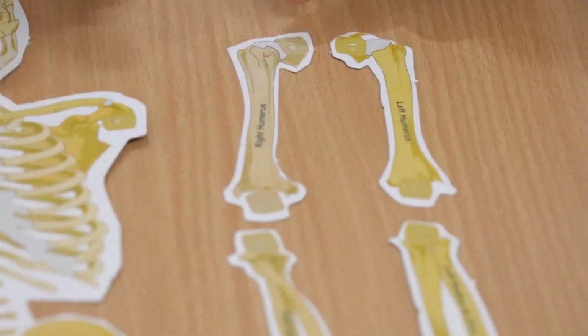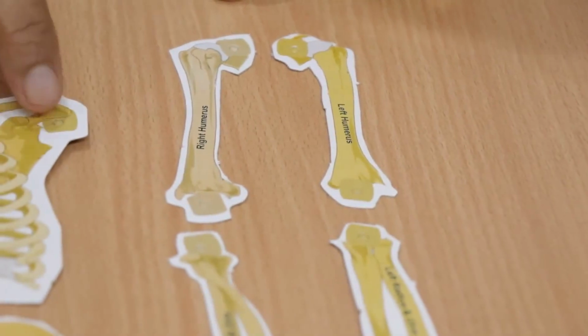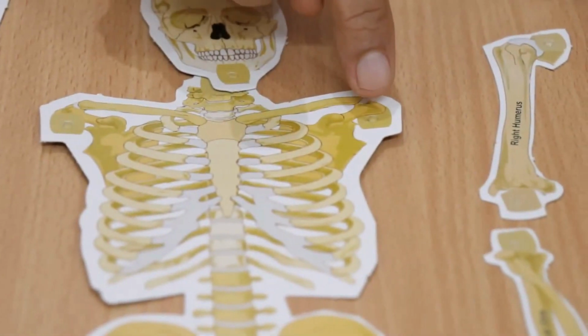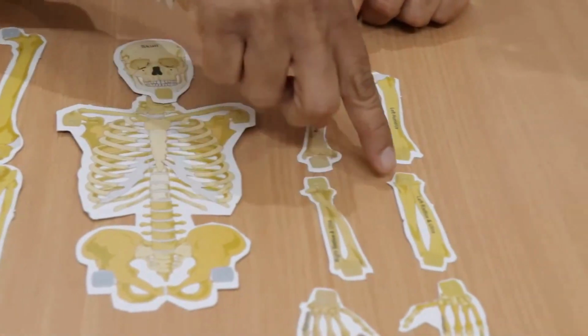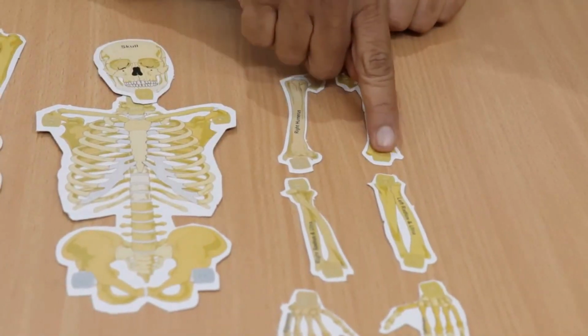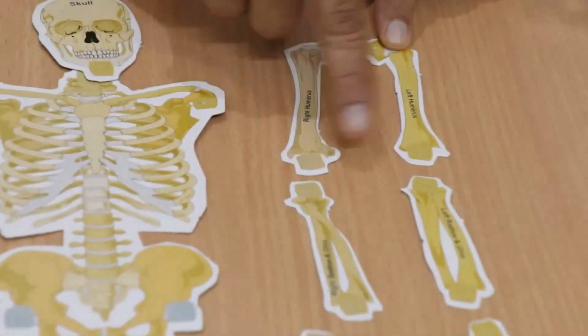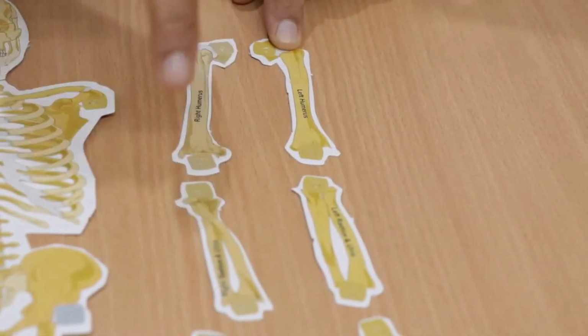This part is the upper part, that ball part which fits here, and that makes a ball and socket joint. Similarly, this part and this part, they are fixed here. Here is the elbow joint actually, and same is true even for your hands.